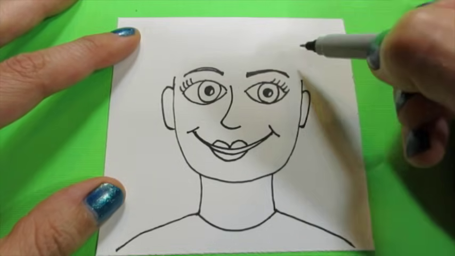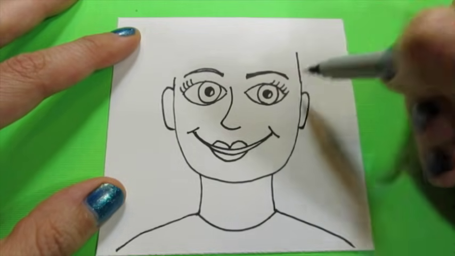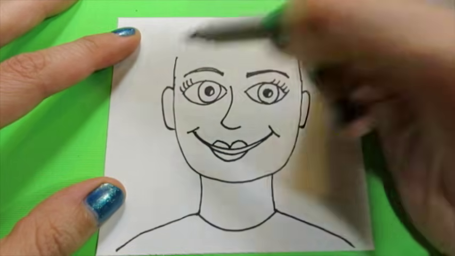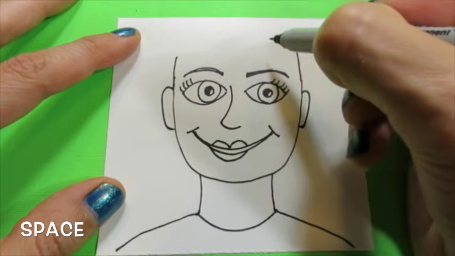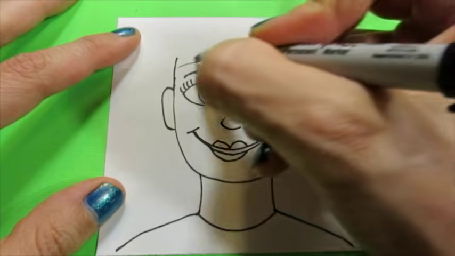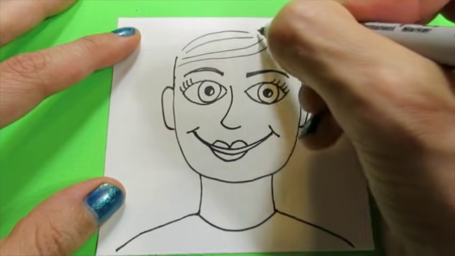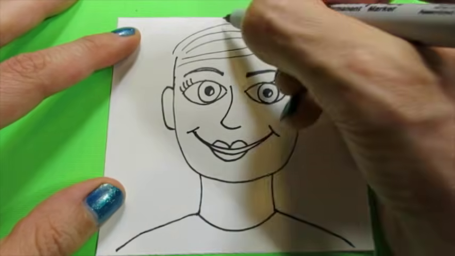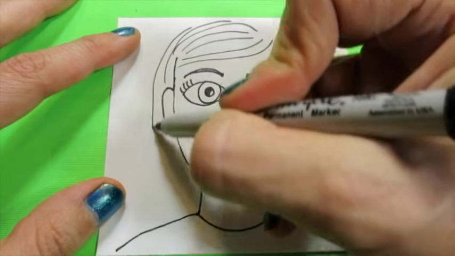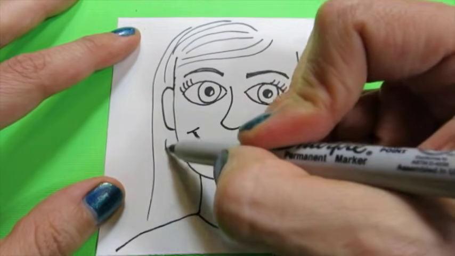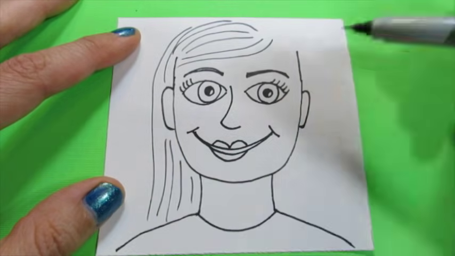Now, I don't have a lot of space for my forehead, so those two lines that I originally made for the U, I'm going to bring them up. Looking in the mirror, I know that my hair kind of goes over to the side, so really see if you have bangs. Check out what your hair is doing. If it's long, you don't just have one strand of hair, you have many strands of hair.